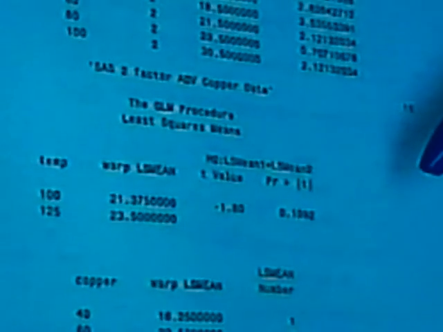So what it's saying between those two T groupings is that there isn't a significant difference between temperatures, and there isn't a significant difference between the copper formula of 80 and 60. Is that what's going on? Where are you seeing that conclusion?